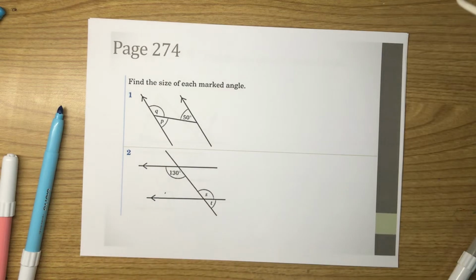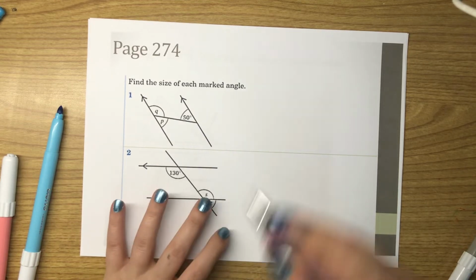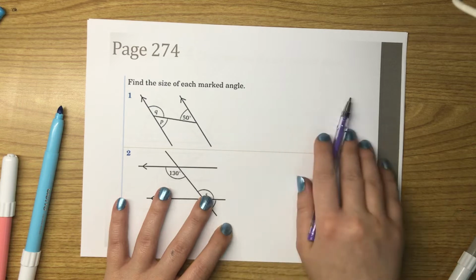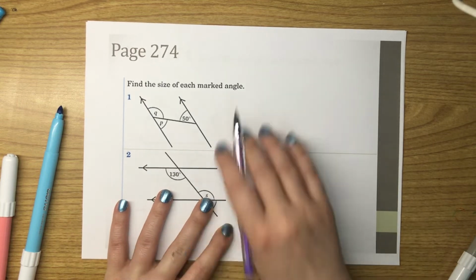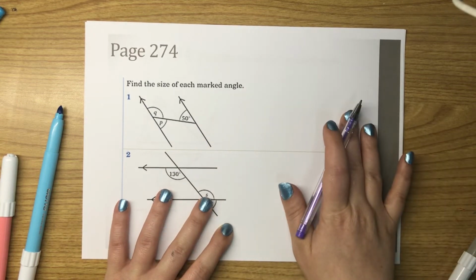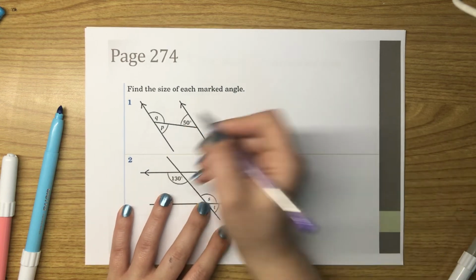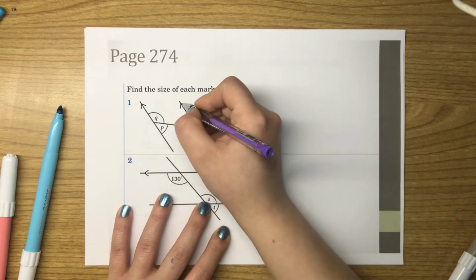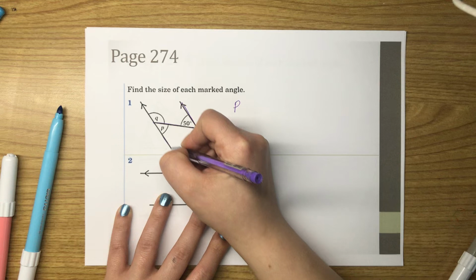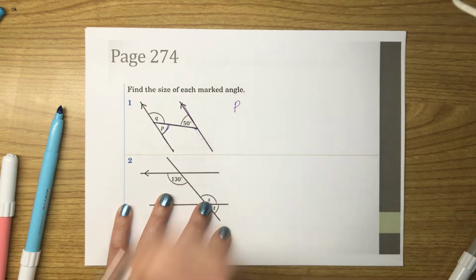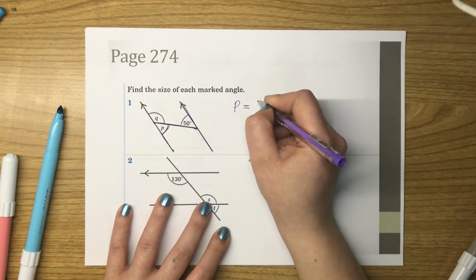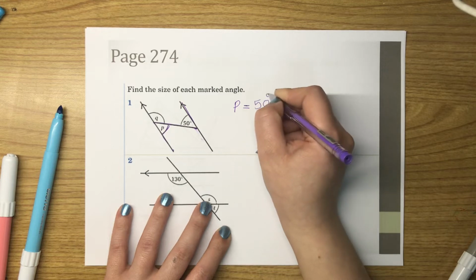Okay, find the size for each marked angle on page number 274. Two simple examples. Now, you always have to justify your answers. You have to show your working and justify your work. So, P, the Z angle, 1, 2, 3. So P is alternating, P equals 50 degrees.